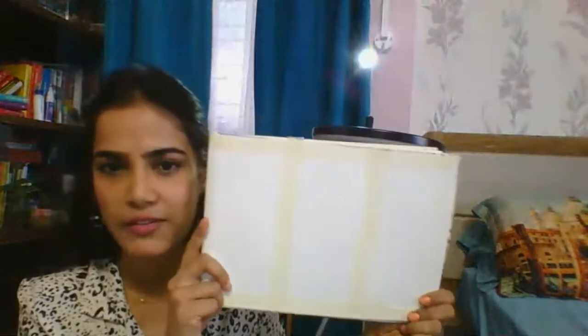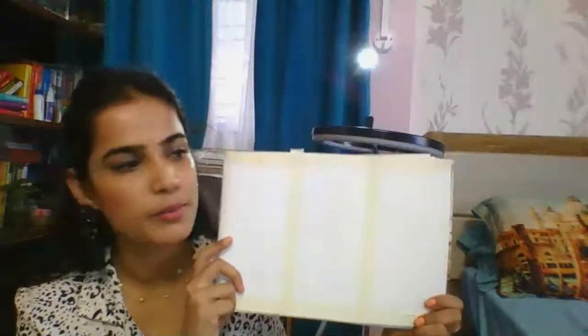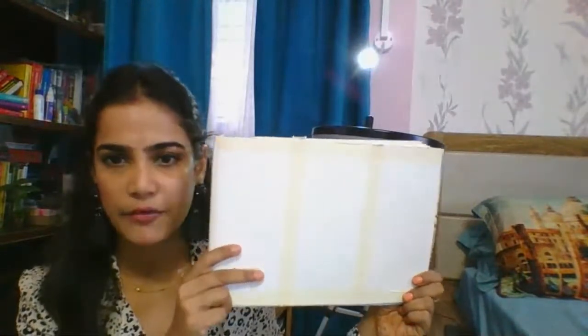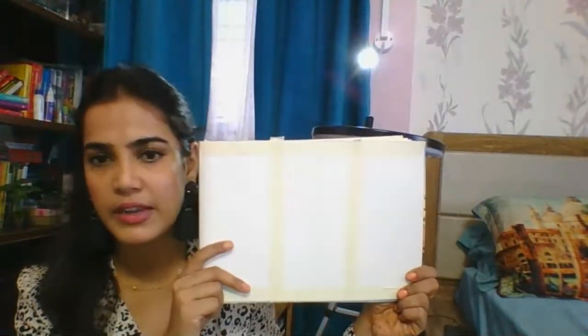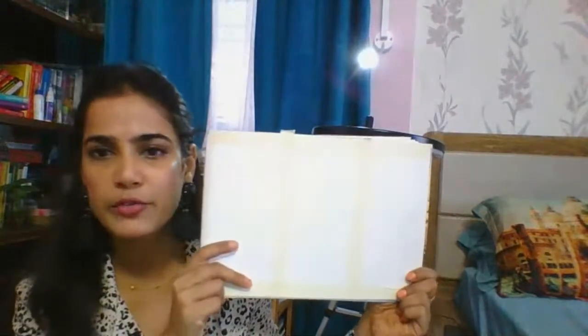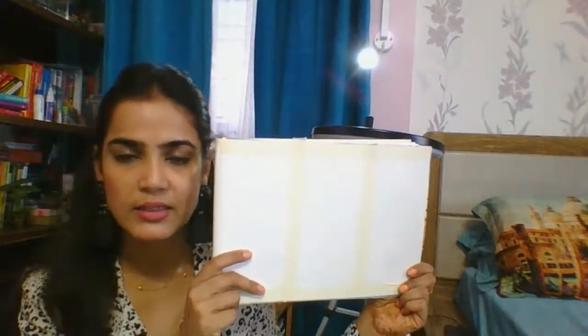And I hope you all are ready with the materials required. So the first material which is required is you need to have an A4 size paper. So I'm having a handmade paper sketchbook which is A4 size. And it's very suitable for your watercolor.